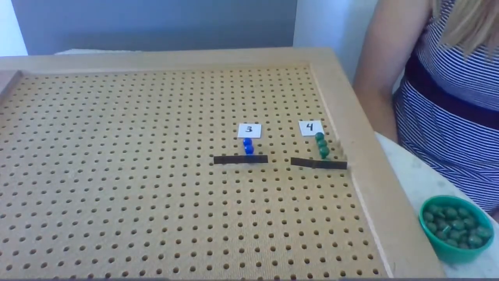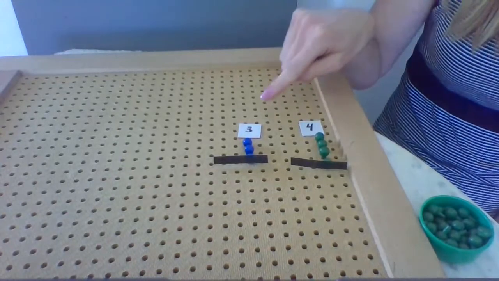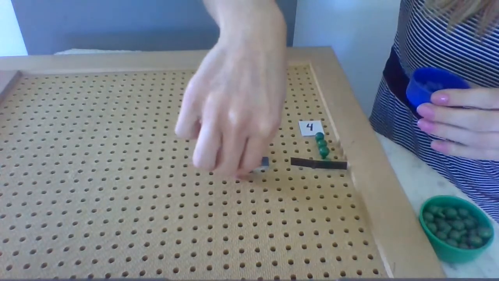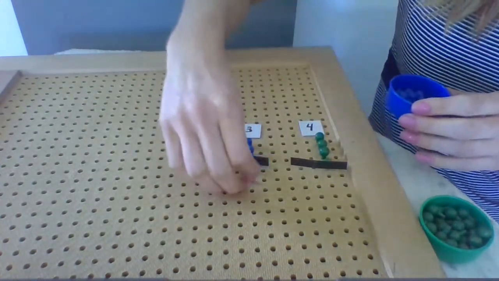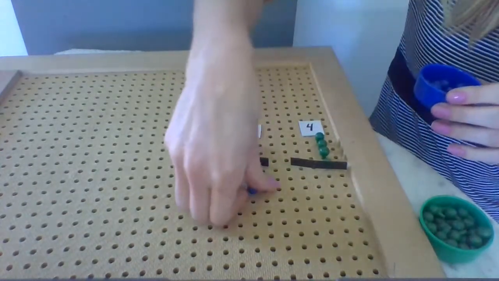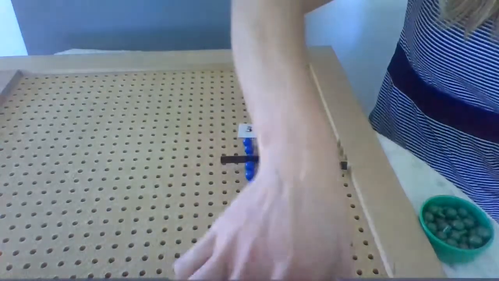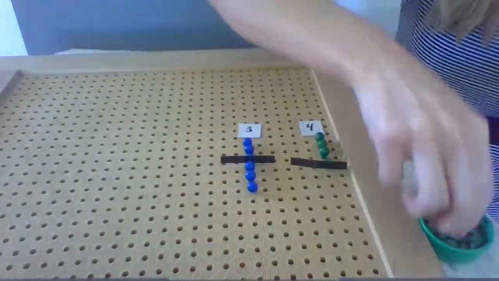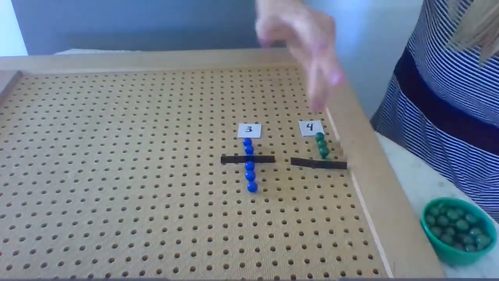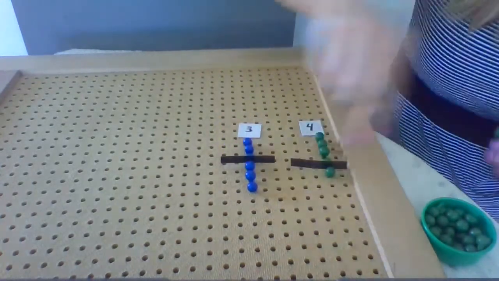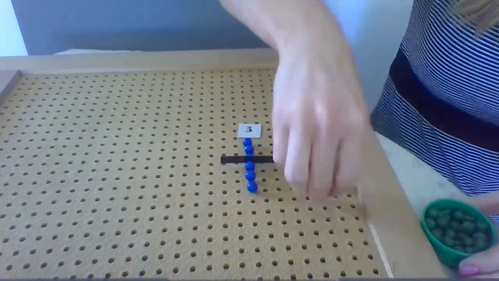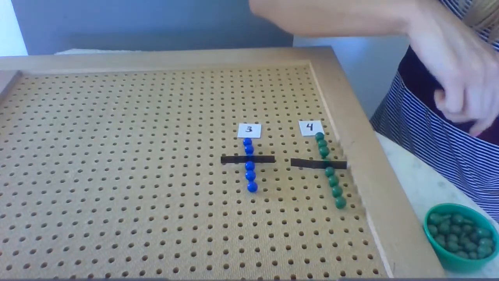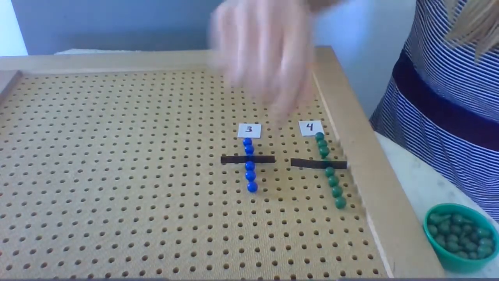Now the next turn is whoever has the least amount. So 3 has the least amount. Now it's 3's turn. 1, 2, 3. Now who has the least amount? 4. So it's 4's turn. I'm staying in the same column as I'm making these multiples. 1, 2, 3, and 4. Now who has the least amount? Whose turn is it? It's 3.